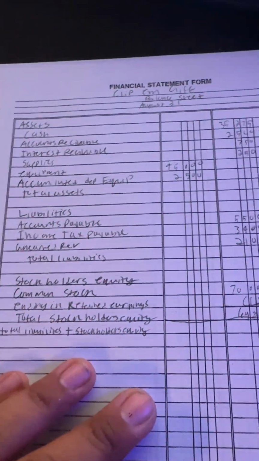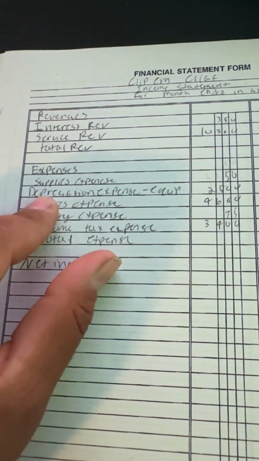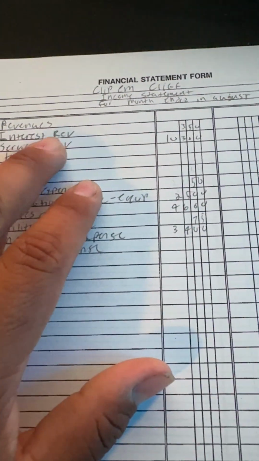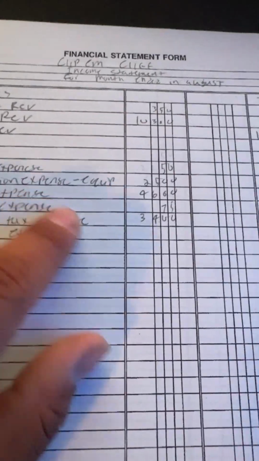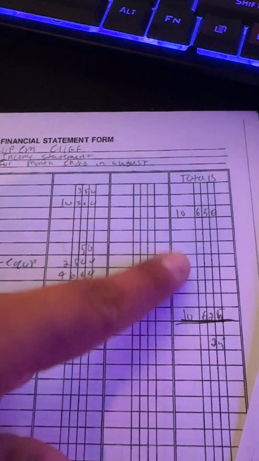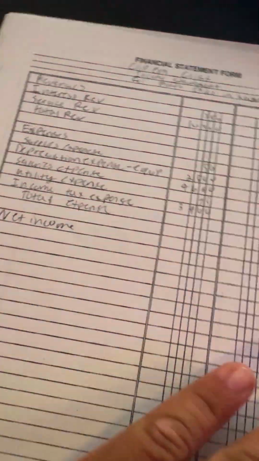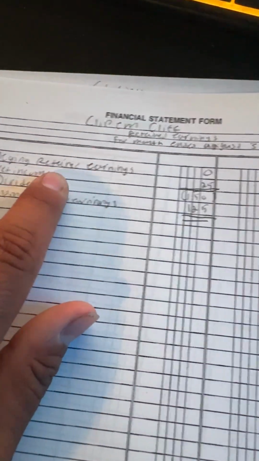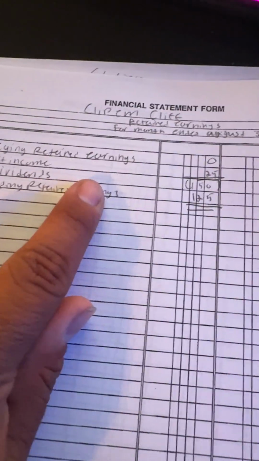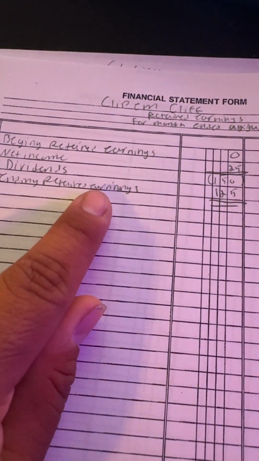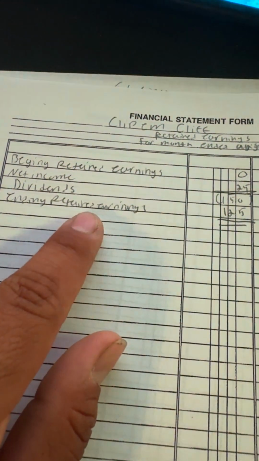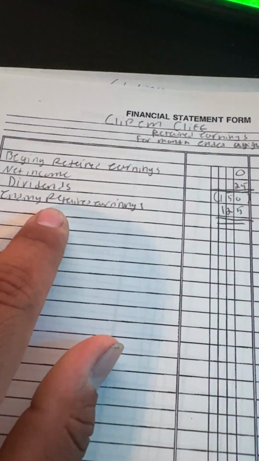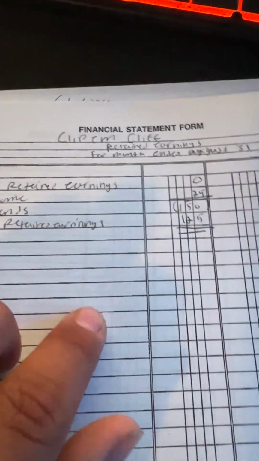After this, you create a financial statement form. You start with the income statement, which will be your revenues and your expenses. You get all your revenues, add them up. Get all your expenses, add them up. And then you subtract those two, and that gives you your net income. And then you go to your retained earnings, which from the beginning of the retained earnings, you start with 0. Then the income from the income sheet was 25. The dividends was 150. And at the end, the retained earnings were 125.